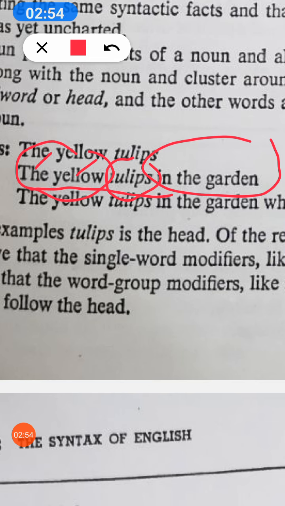By structure, in the garden is a prepositional phrase, consisting of the preposition in followed by the complement or the object of this preposition, the garden. But by function, this phrase, in the garden, functions as what? As the noun modifier.